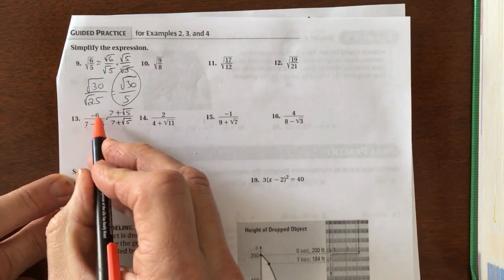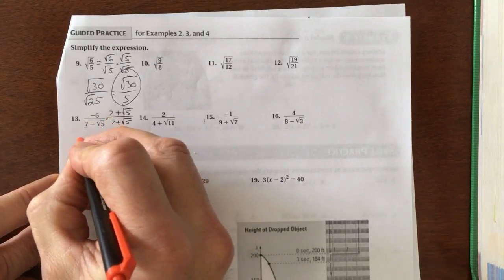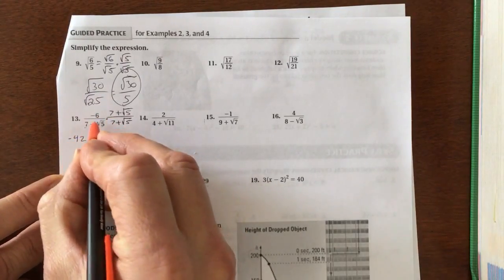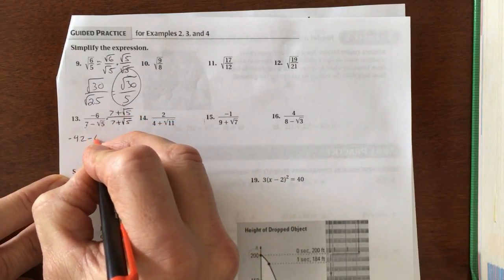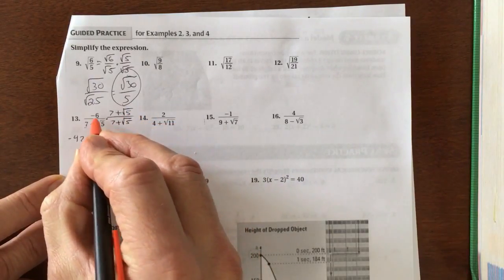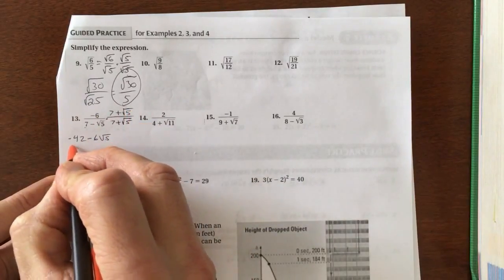So numerator, negative 6 times 7 is negative 42. Negative 6 times square root of 5 is just negative 6 square root of 5. You cannot combine because that's outside, that's inside.